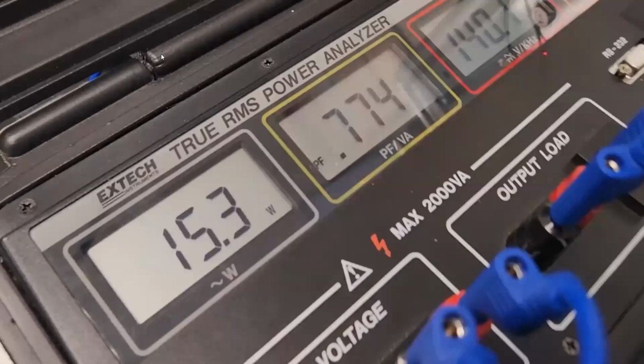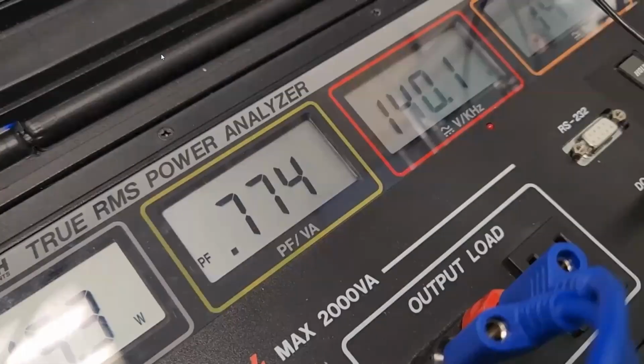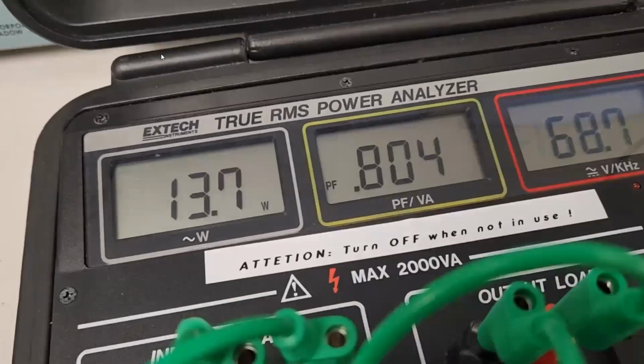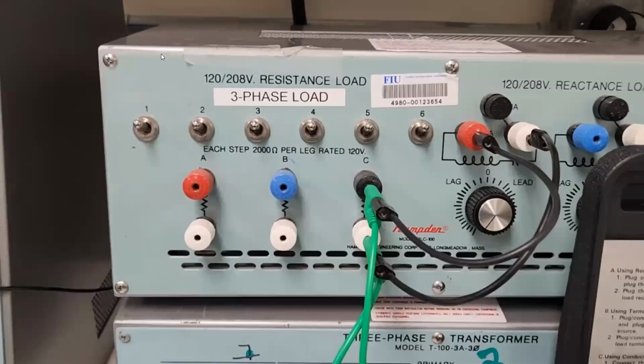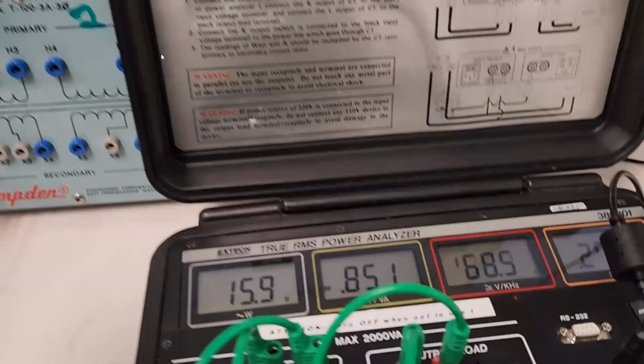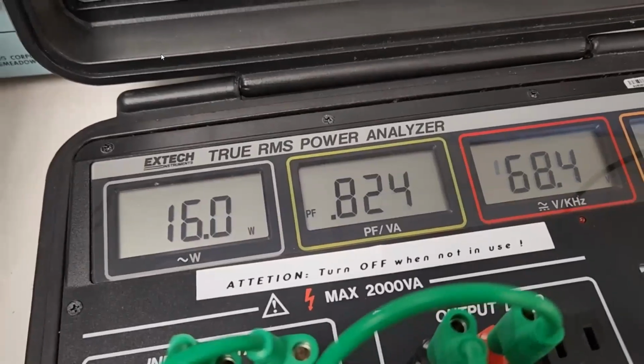Okay, for step number 5, input power is 15.3, power factor is 0.775, output power is 13.7, power factor is 0.8. Now we are gonna go to the last step, which is step number 6. We need to adjust power factor once again.